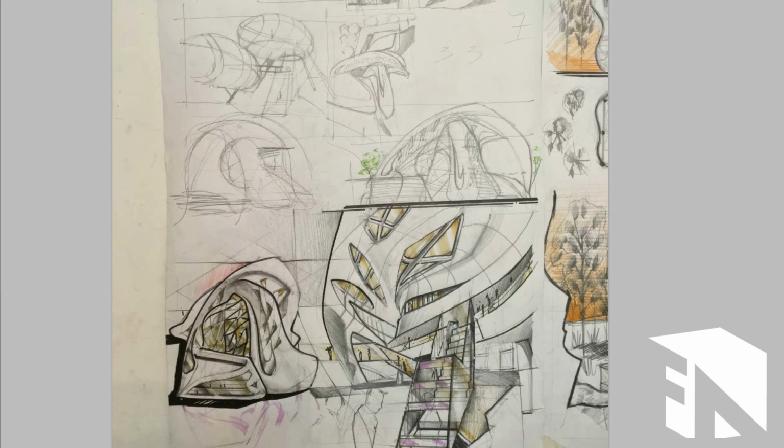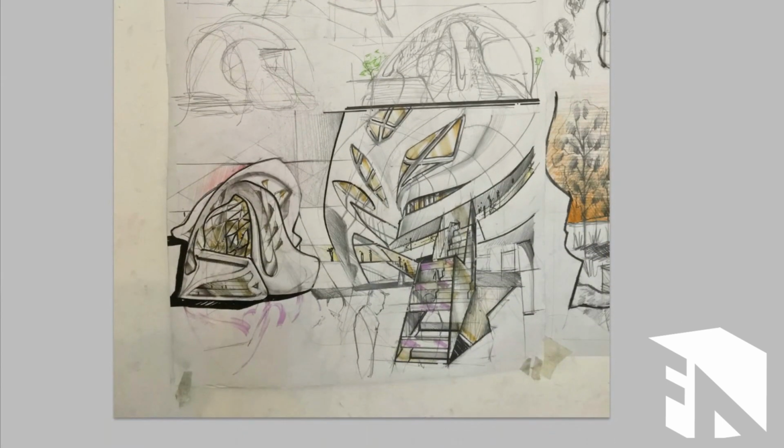But that in itself isn't enough. It needs to still have windows, to still have a bit of a rhythm. You see these triangles here of glass, which is very important, a bit of a human scale, and so on. And this would be an interior perspective, I guess.